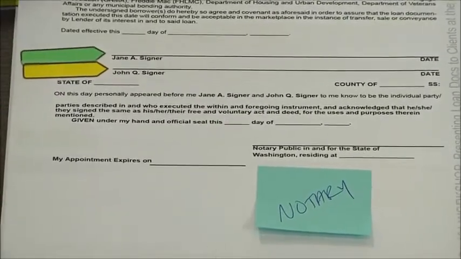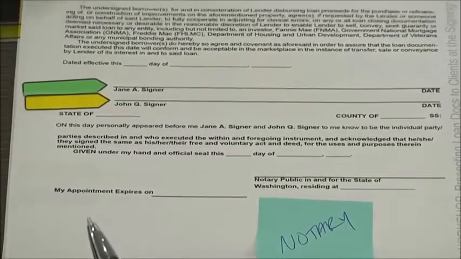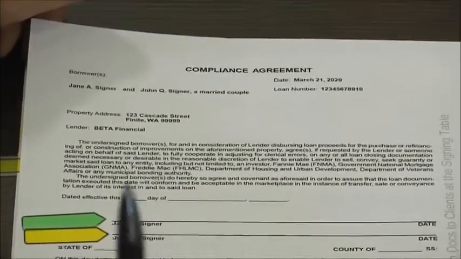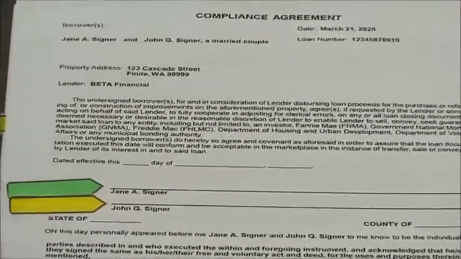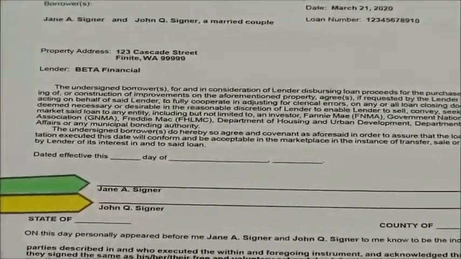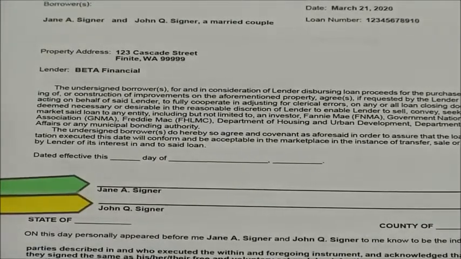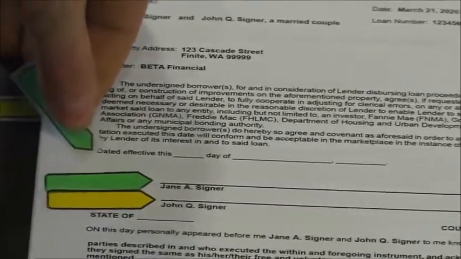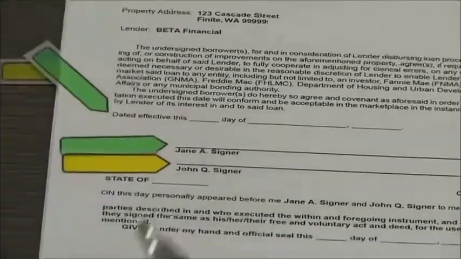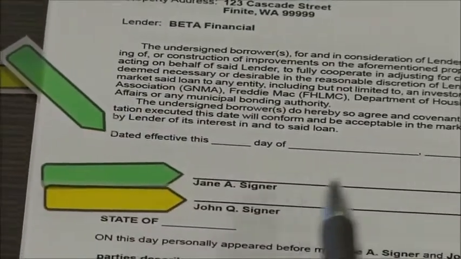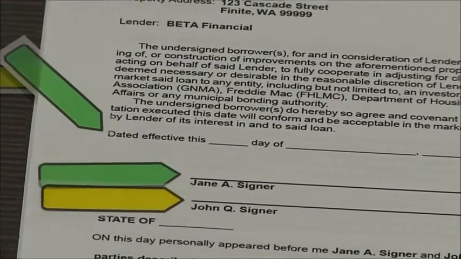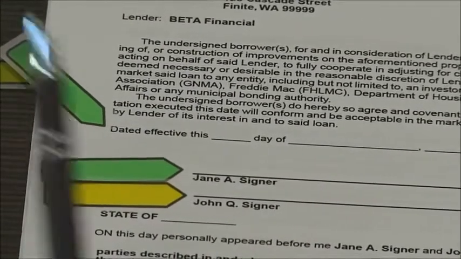Okay. And then up there at the top, dated effective this blank day, is that my part as well? That's a good question. Maybe what I would have done is included another arrow, and I would have instructed them to write this 21st day of March 2020. That's probably what I should have done, had a sticky note there.